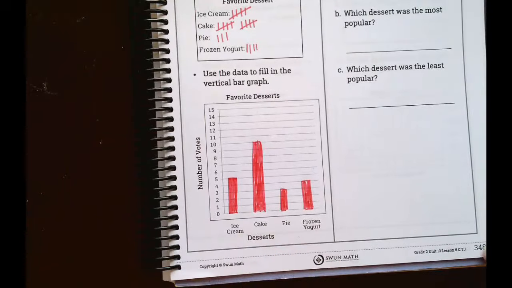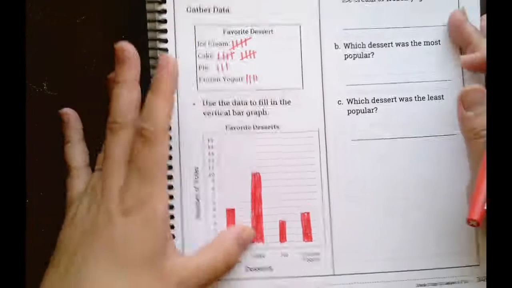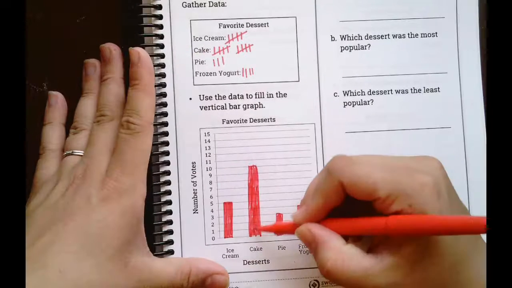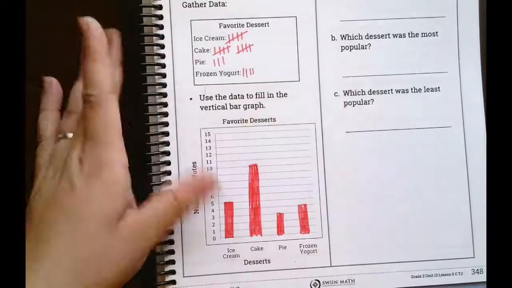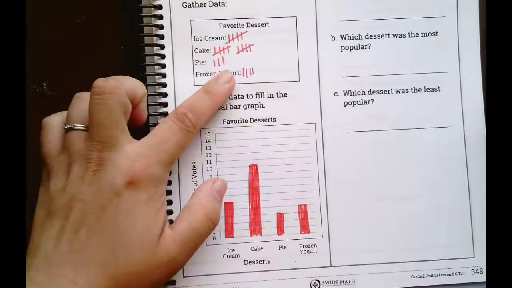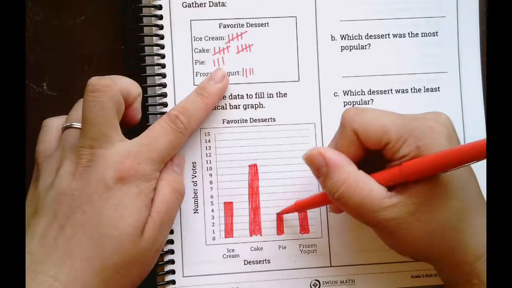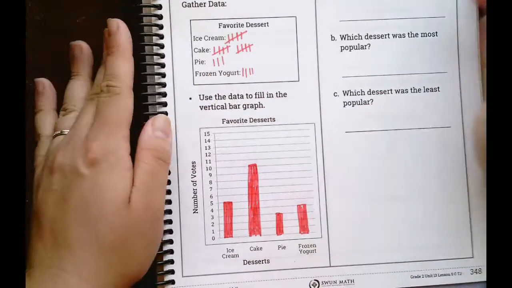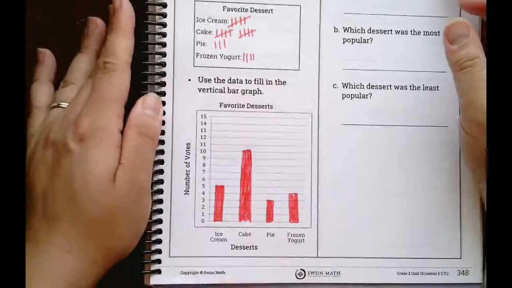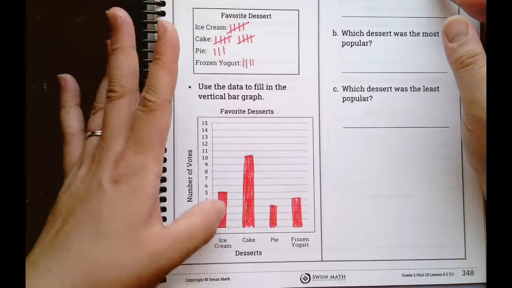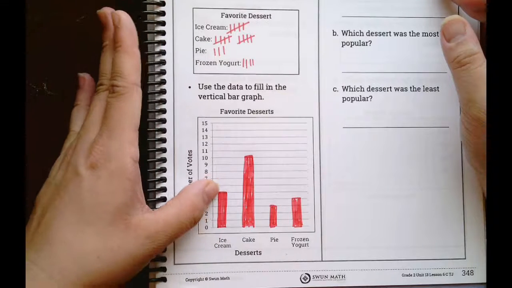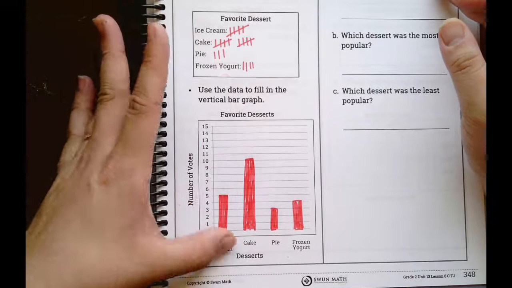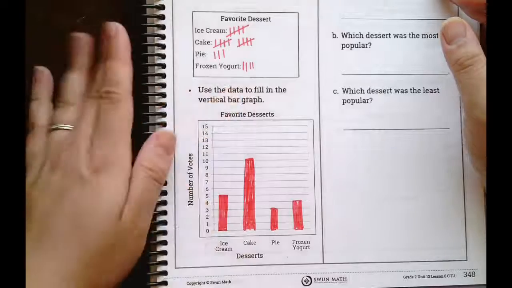All right, I made bars for all of the rest. So for cake, there was 10 votes, so I made a bar all the way up to 10. Okay, then pie, we had 3 votes, so I did 1, 2, 3, and then frozen yogurt had 4. Okay, so it's just really important that you make a bar starting at 0, and you stop however many votes that you had. So ice cream had 5, so I stopped at 5.